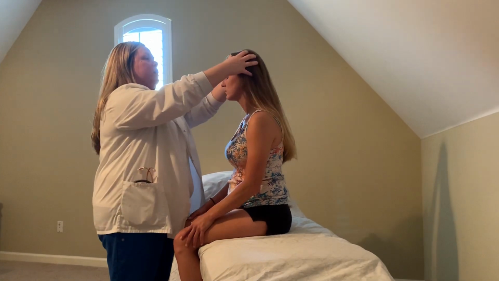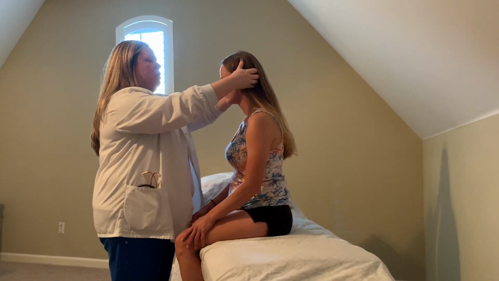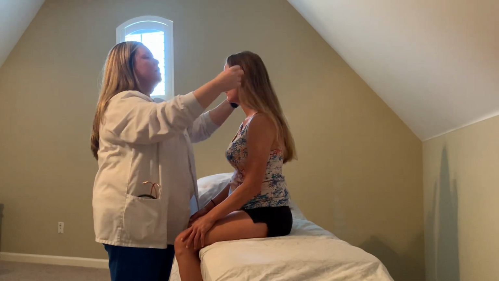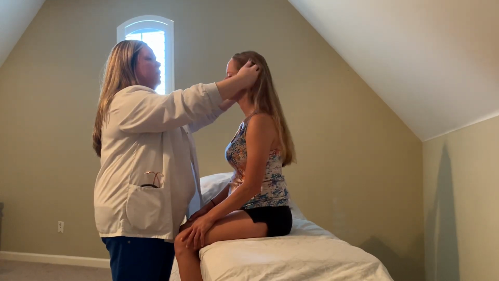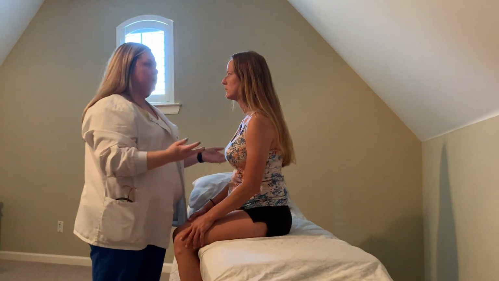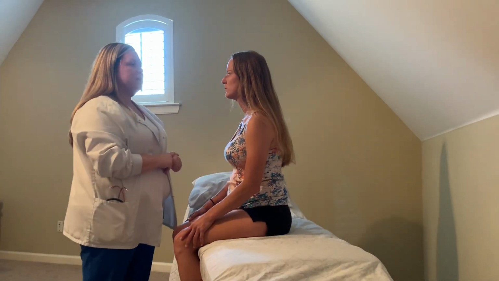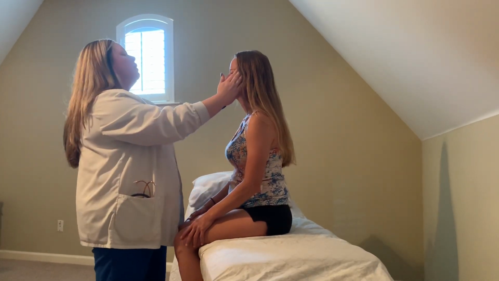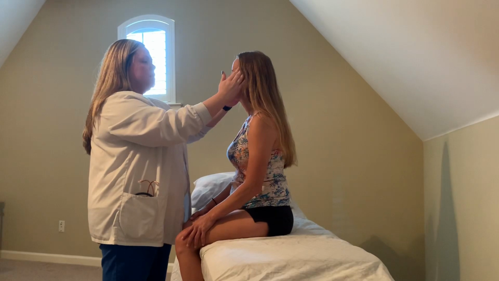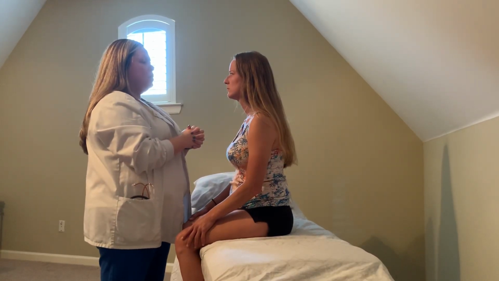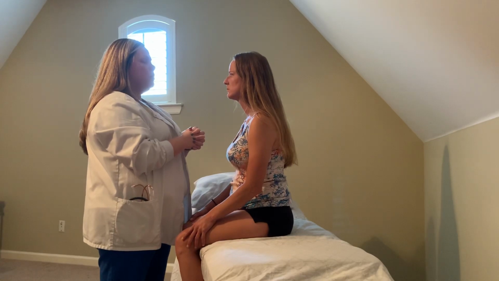I'm going to inspect your head for size, shape, how your hair is distributed over your head. Everything seems to be good. I don't notice any masses, no infestations. Hair is good. So the next thing I'm gonna do is move to your temporal arteries. I'm gonna palpate those. Any pain or tenderness? No. Okay.